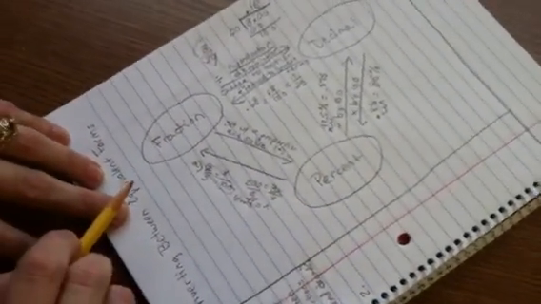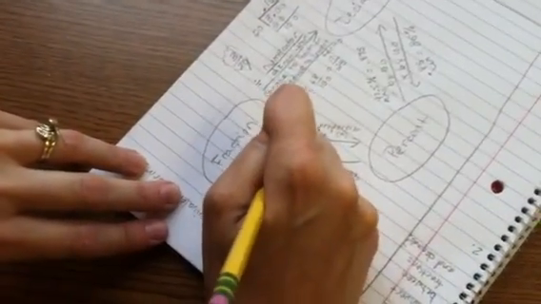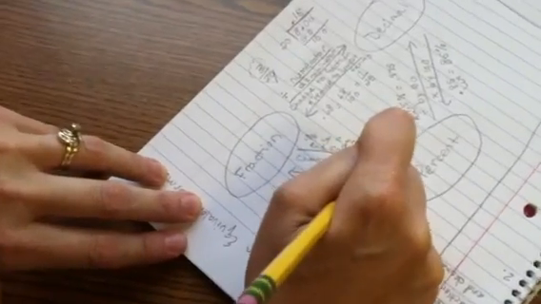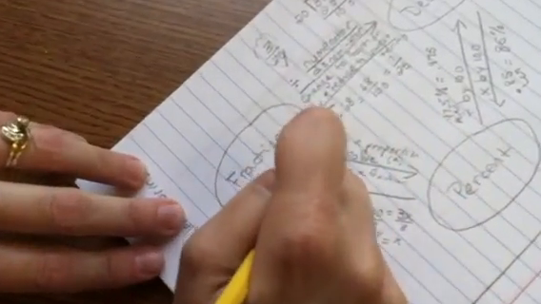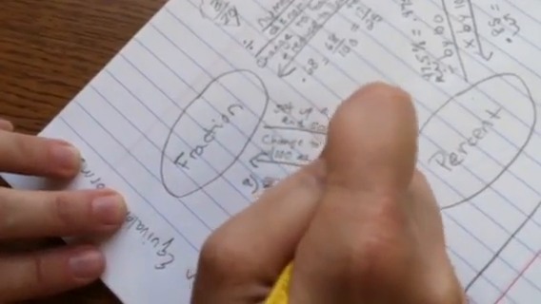Then in order to go from a percent to a fraction, I need to change to a fraction with 100 as a denominator. And we're going to label this B because we're going to put it right down here.